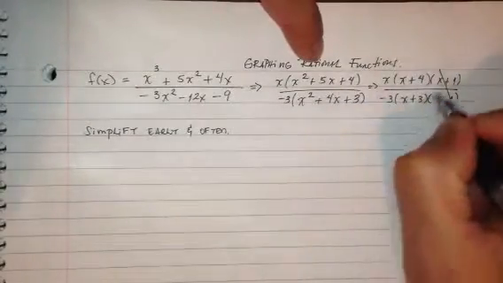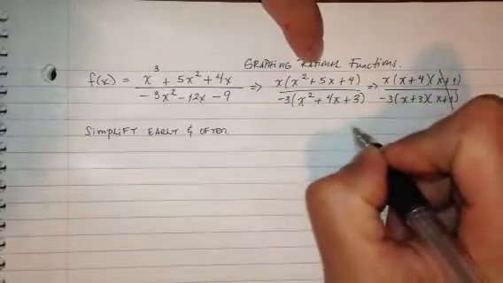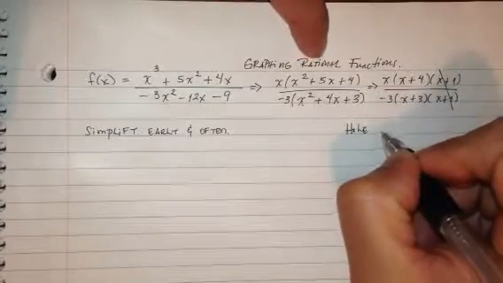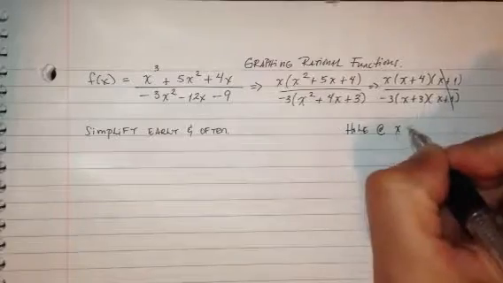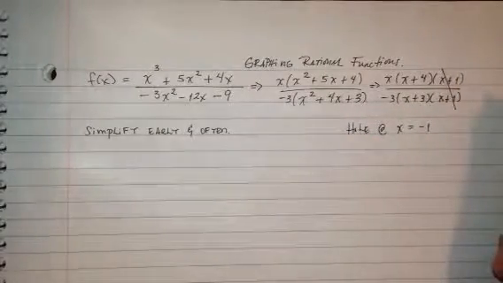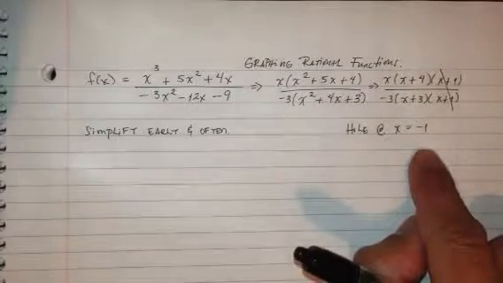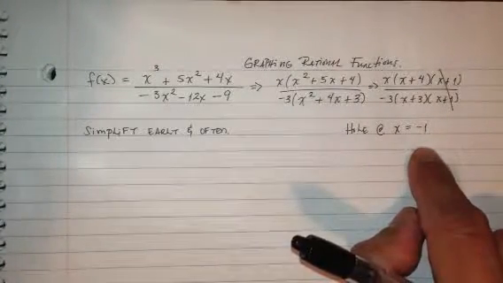Remember we learned when these cancel out, they cross out. That means there's a hole at x equals -1. So there's a hole at x equals -1. Alright, that helps me out a lot.